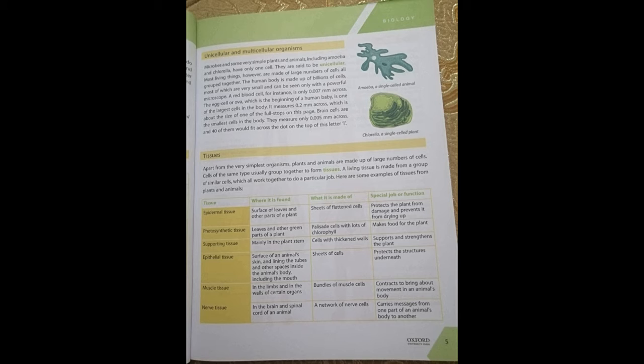On page number 5, now comes the next topic, tissues. What is tissues? Cells of the same type usually group together to form tissues. A living tissue is made from a group of similar cells which all work together to do a particular job. Here are some examples of tissues from plants and animals.